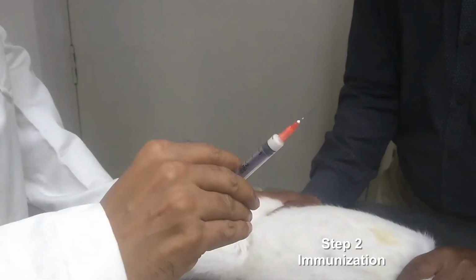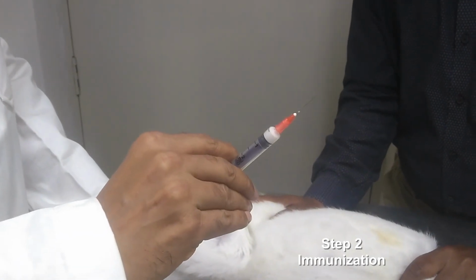We have to take out all the air from the syringe and the needle.